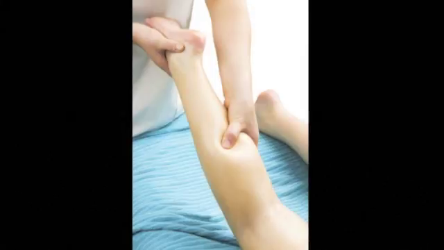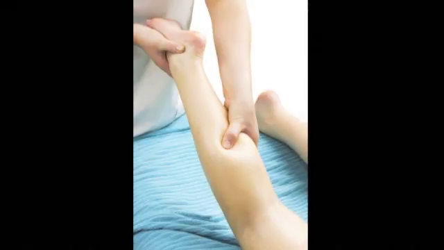Because if the kidney is having trouble, then it's going to be difficult to get rid of this excess liquid from the legs. So by working on the corresponding metamere, you'll notice that the person will feel the need to go to the toilet more often, just by working on the metamere. Let's say that you don't work on the metamere, but you work on the dermalgia. You will still get excellent results.